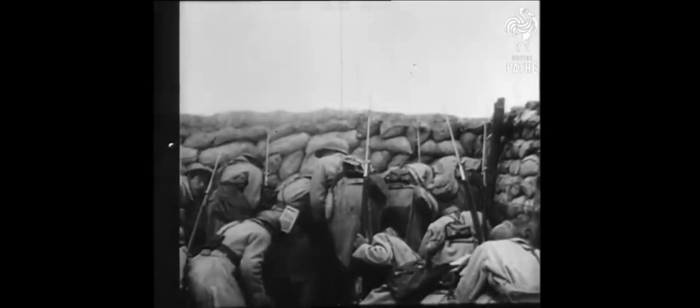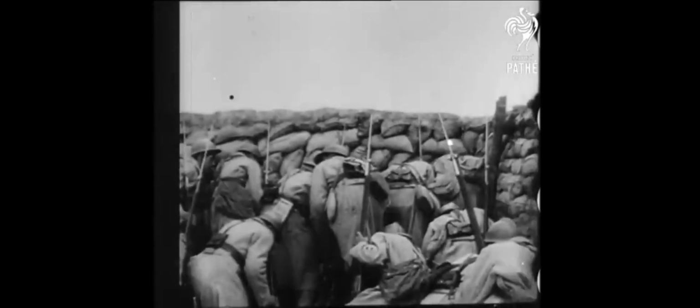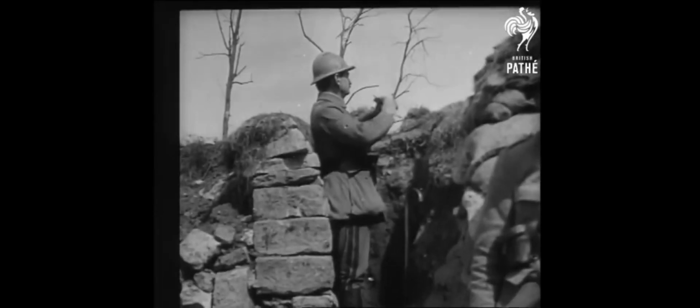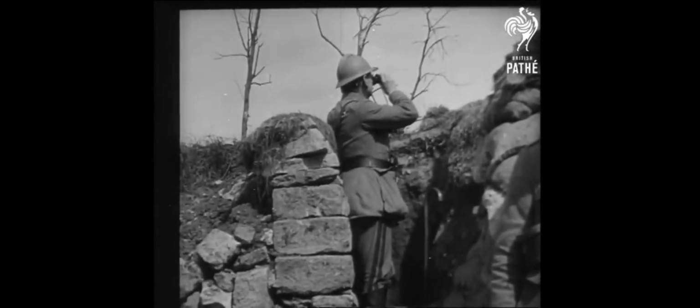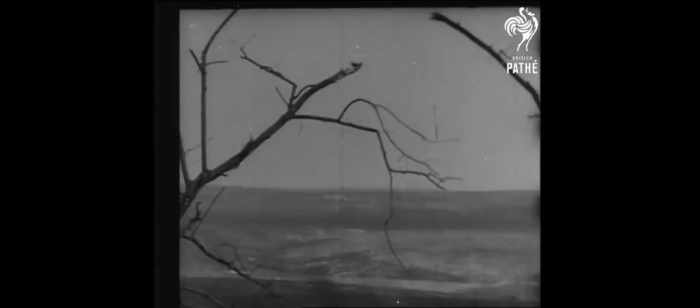Day after day, soldiers huddled in the trenches, waiting for the call to go over the top and face the enemy. The constant shelling and gunfire created a deafening cacophony that never seemed to end. Men cowered in fear, knowing that at any moment they could be struck down by a sniper's bullet or a burst of machine gun fire.